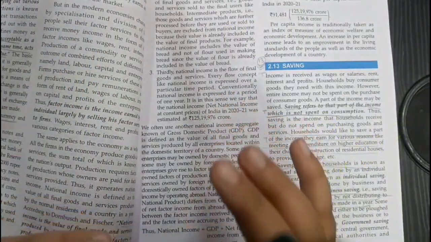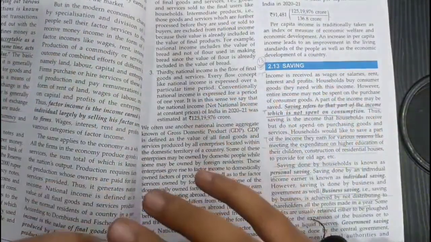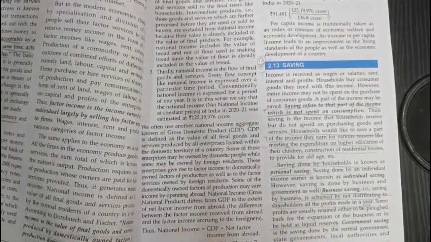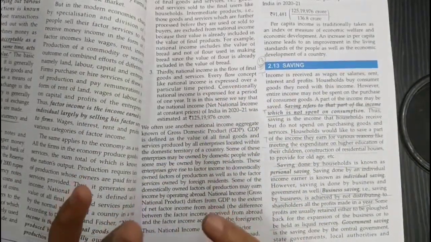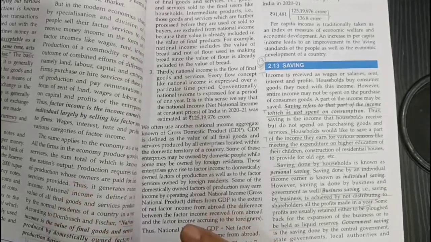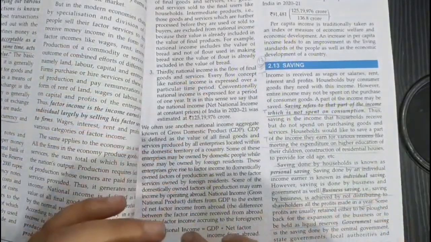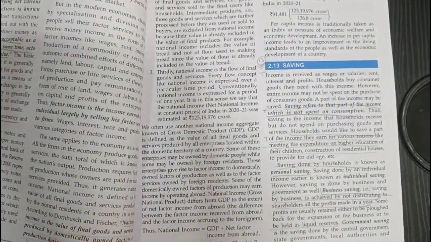It involved wastage of human efforts. It also restricted the scope of specialization and division of labor. It was considered an obstacle for the economy.